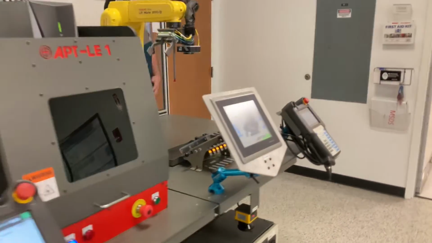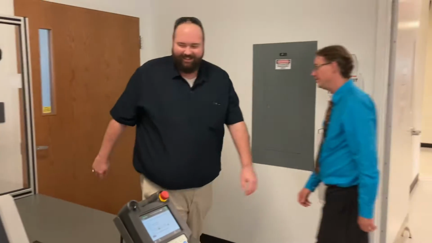I am too big to scoot back here. What are we doing?